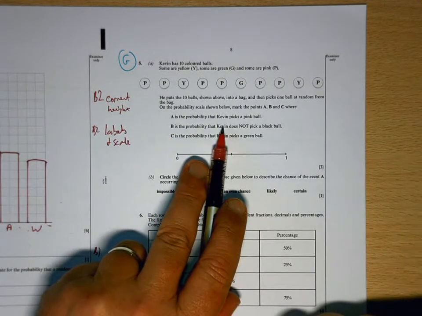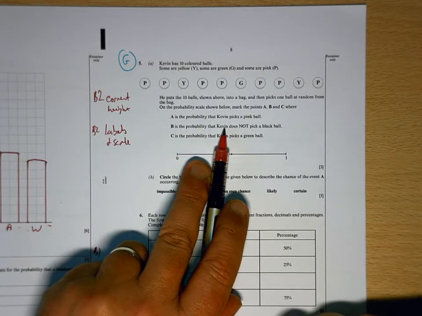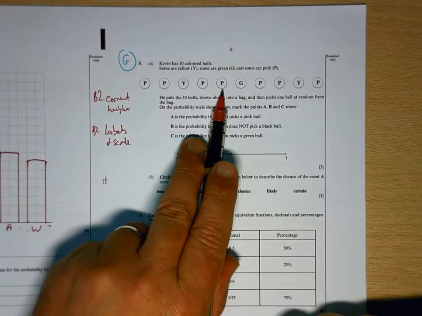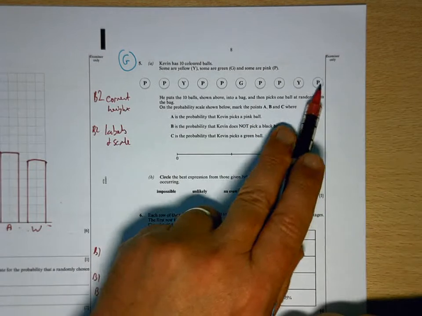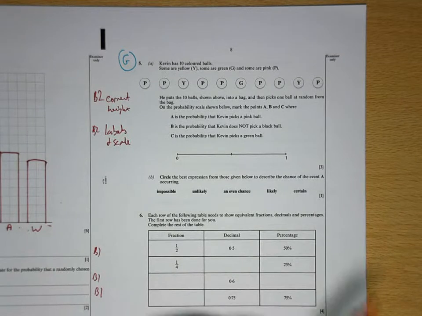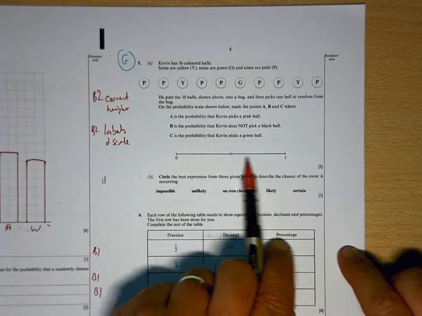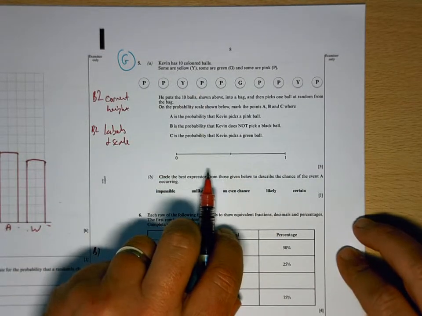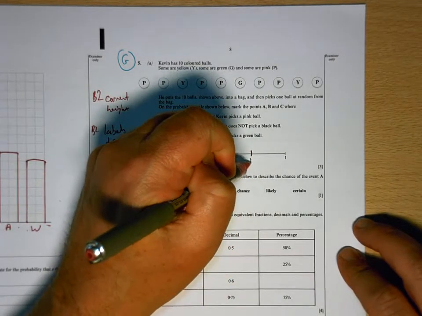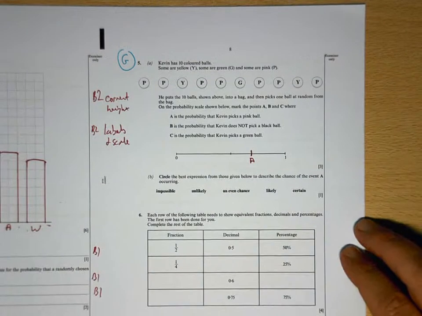A is the probability that Kevin picks a pink ball. So how many pink balls are there? 1, 2, 3, 4, 5, 6, 7 pinks. So you're looking for about 7/10 of the way along there. So you'd be looking for somewhere in that region there.